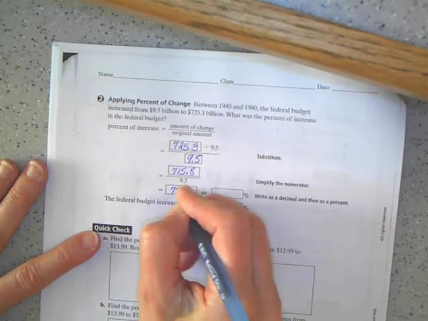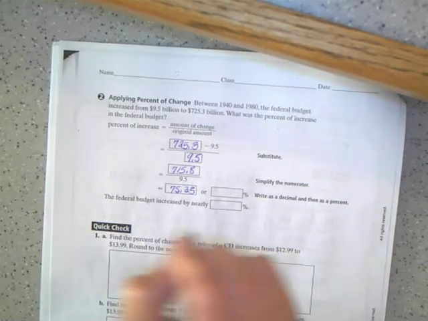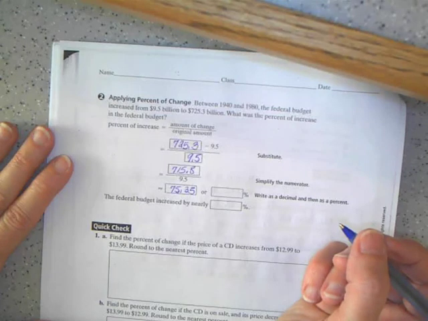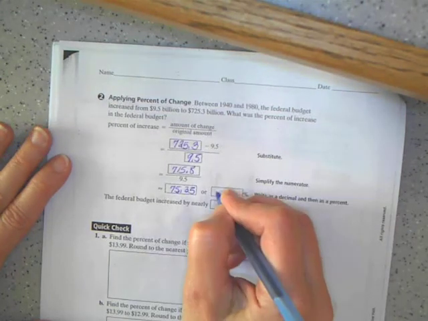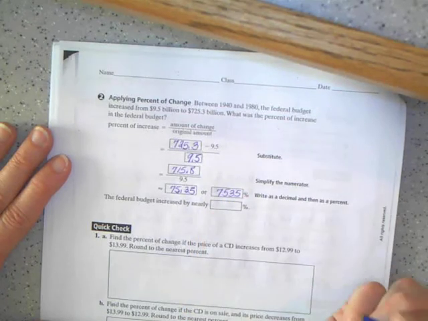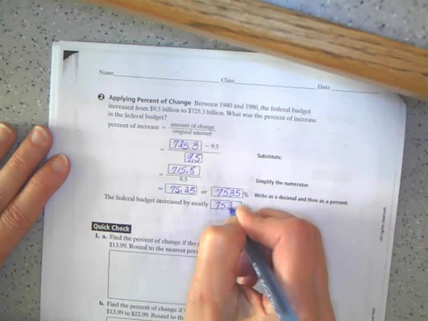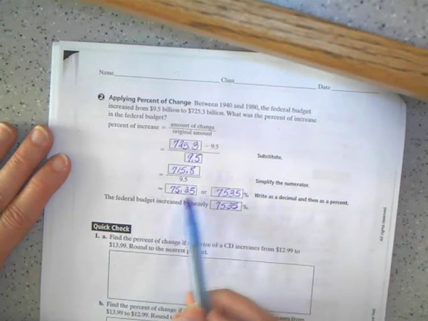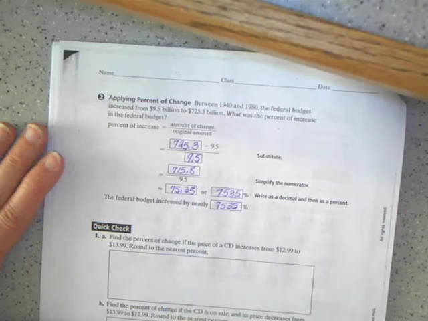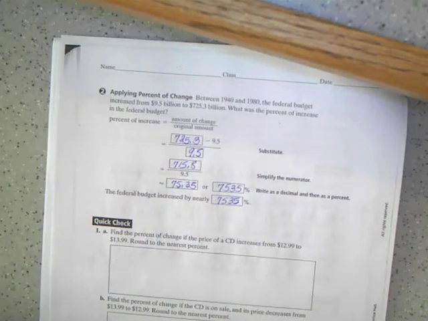So that's about 75.35 as a decimal, or 7,535%. And that's a lot, I know, but again, remember to convert a decimal to a percent. You move your decimal point 2 places to the right. And of course, you see that it did go up by quite a bit.